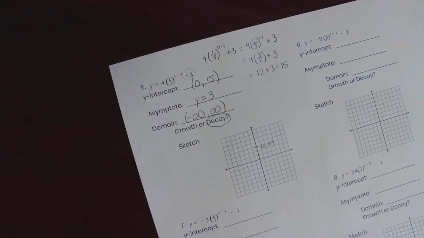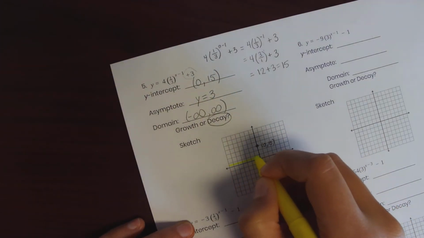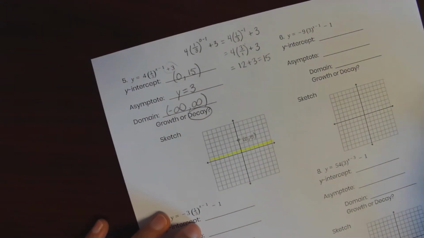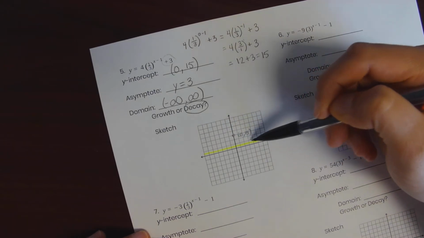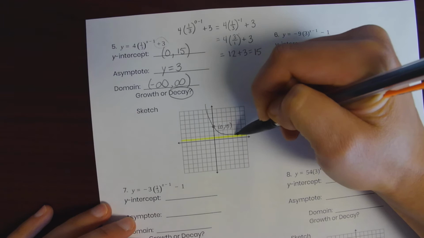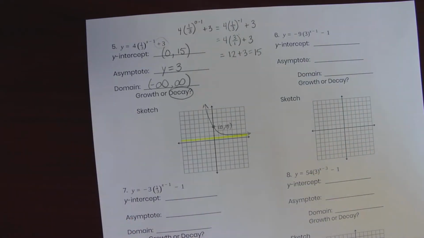Y equals 3. So if these are each 5s, it's going to be in the middle here for 3. And then it's decay. So I know I have to come through this point and end up horizontal. So I'll have to come in through here and horizontal through there.